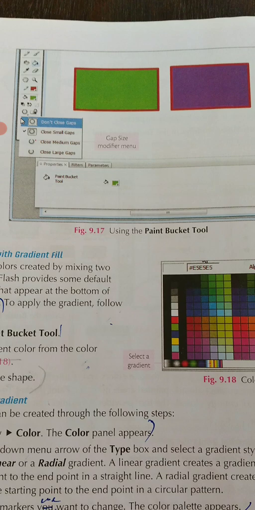Fill is also used here, stroke is also used here. Stroke is used in what color? Stroke is used in red color. Clear? I think no doubt here, and there is a gap between both the rectangles. I think no doubt regarding this one.